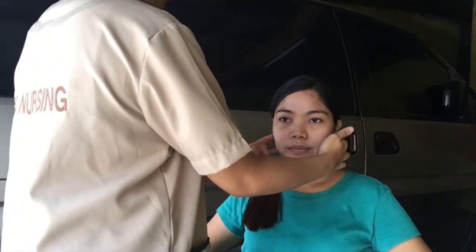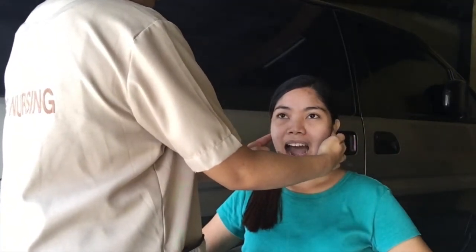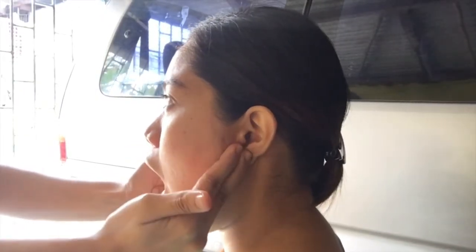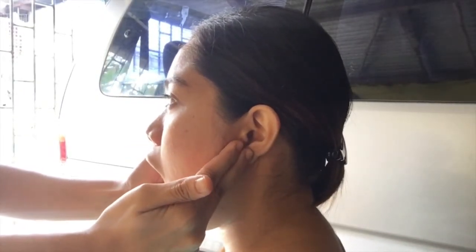Inspect and palpate the temporomandibular joint. Have the client sit. Put your index and middle finger just anterior to the external ear opening. Ask the client to open the mouth as widely as possible, so the tips of your fingers should drop into the joint spaces as the mouth opens.